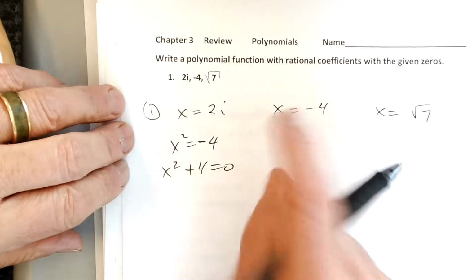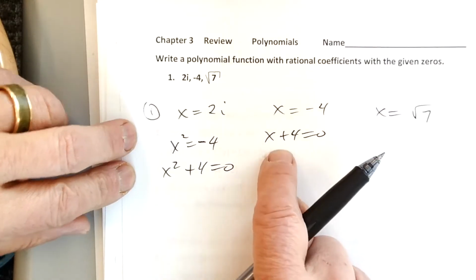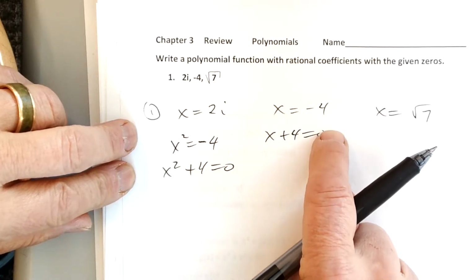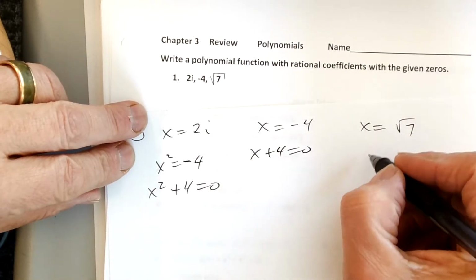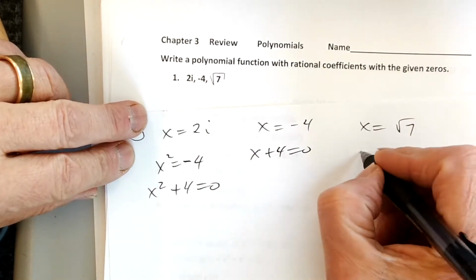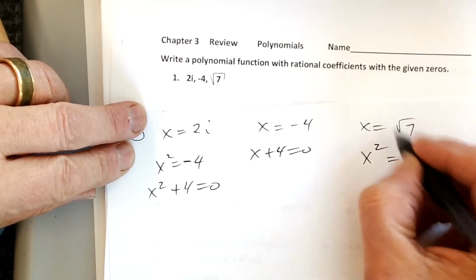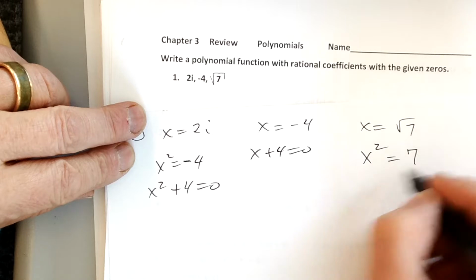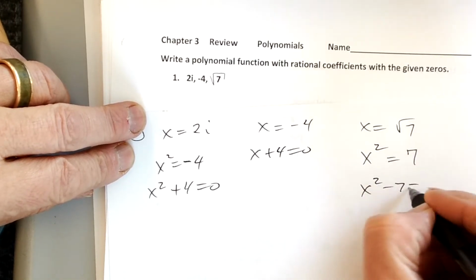Second one, this is really easy. Just bring over the 4, x plus 4 equals 0. And of course, if you solve this mini equation, you would get -4. Okay, the third root could have been from a square root, so it had to come from a square. So to get the square root of 7, you'd need x squared equals 7. And again, if you bring that over, you'd have x squared minus 7 equals 0.